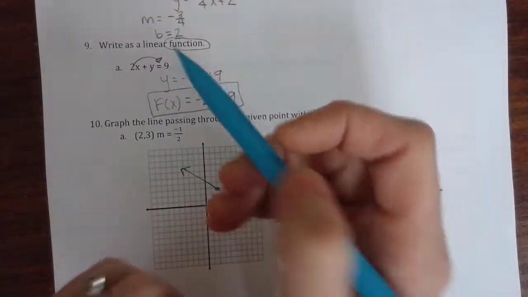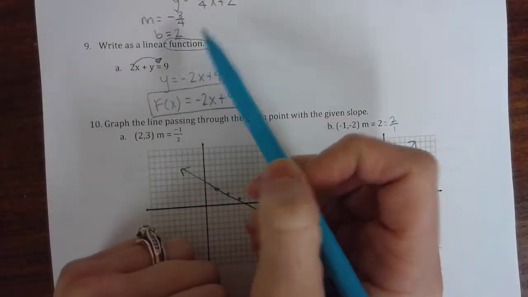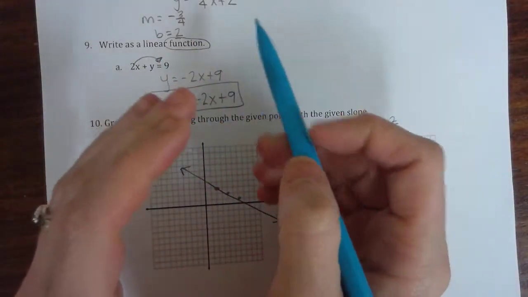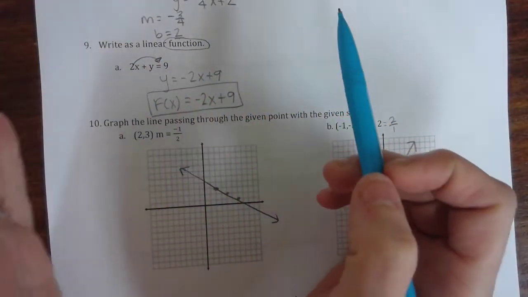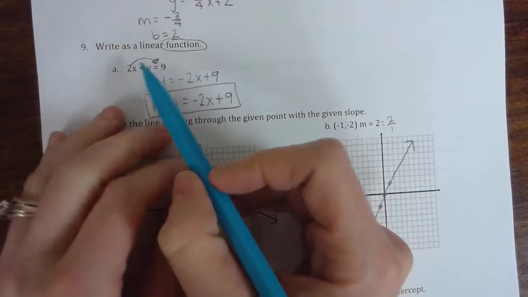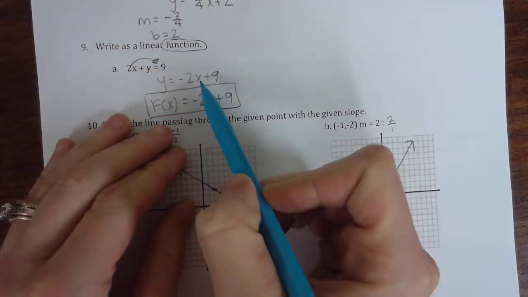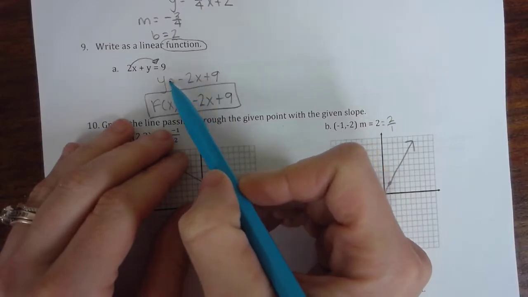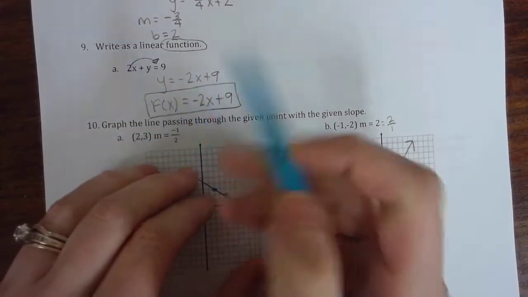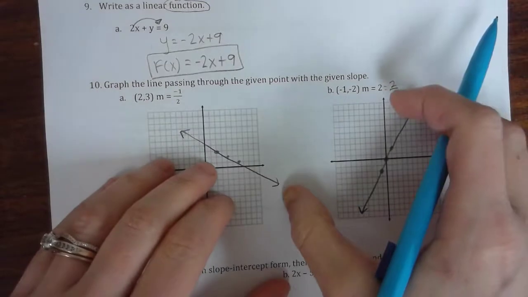For number 9, notice it says write as a linear function. So it's pretty simple. All you do is solve for y and then replace y with f of x. So what you want to do is bring this 2x over here. That becomes a negative on the right side. And then you replace y with f of x. Okay? That's it. Then that becomes a function.